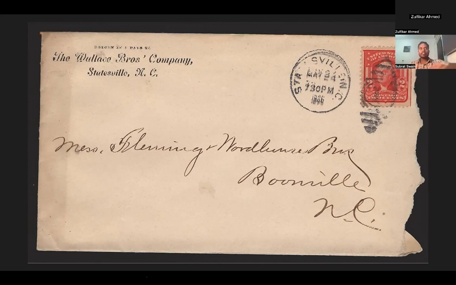Because if you're sending it just to the city instead of particularly to your relatives' home, then there might be many people with the same name in the city. So that's why we have to be very specific about whom this letter is to be sent.